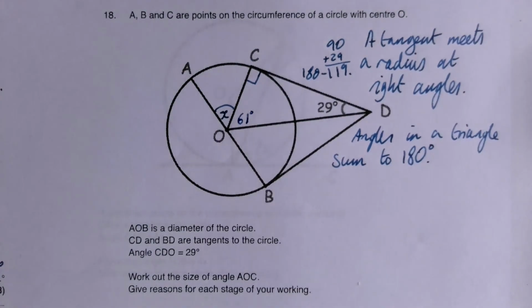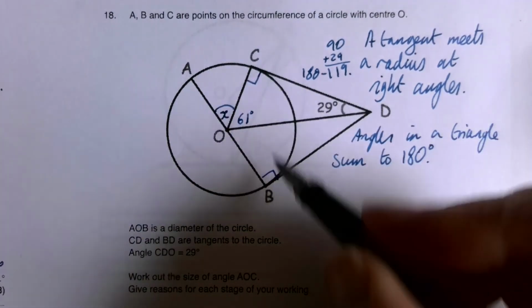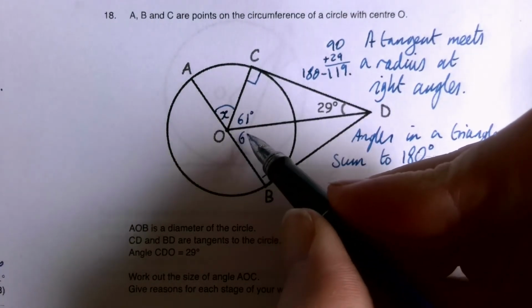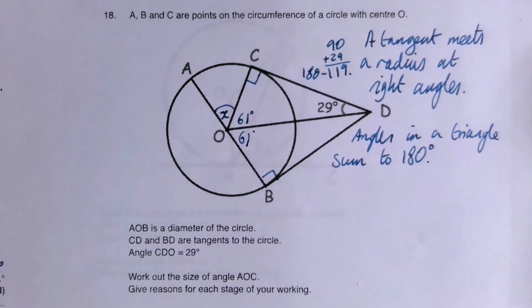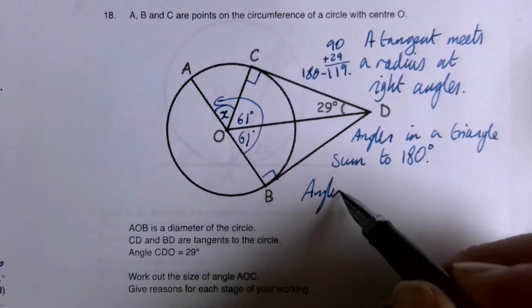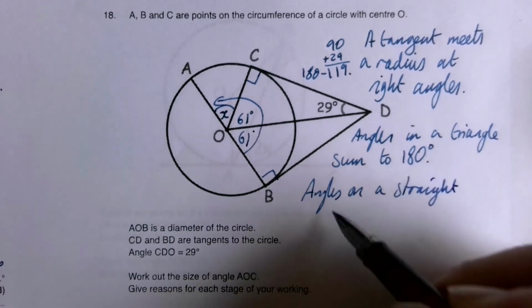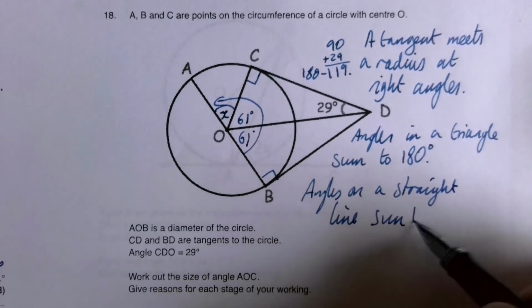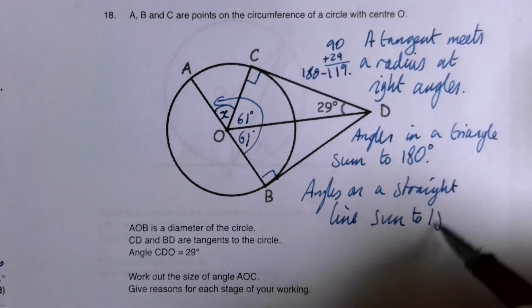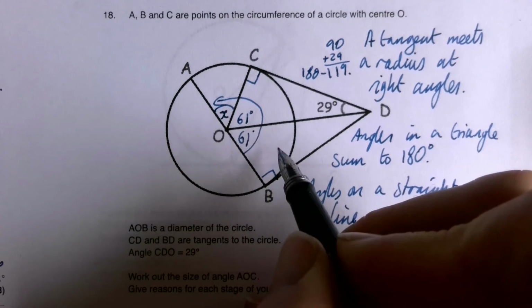Now, what else have we got? We've got a kite here, haven't we? So this must also be 61 degrees. And then I've got angles on a straight line sum to 180 degrees, and we could write that these two triangles are identical.